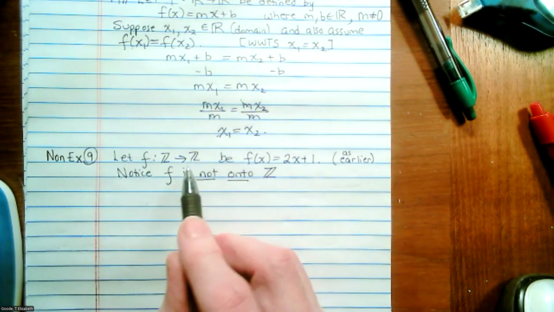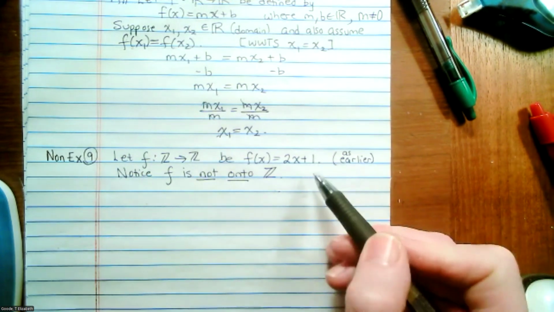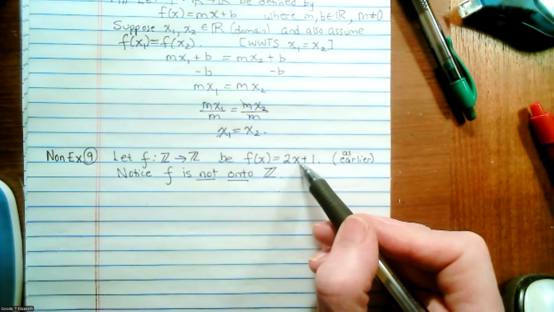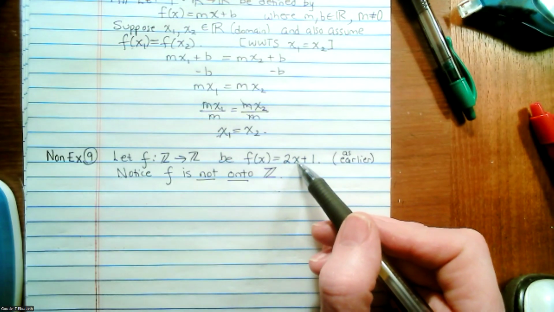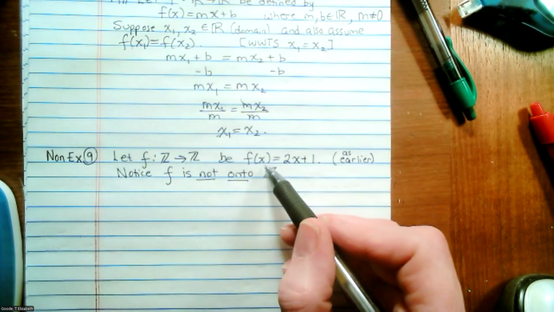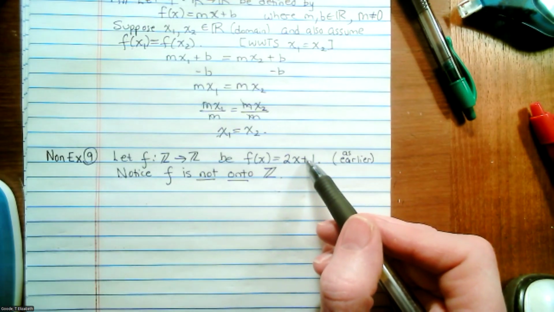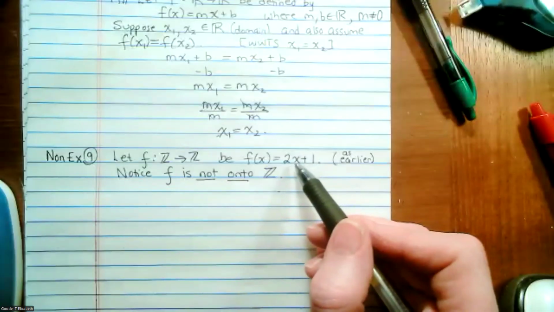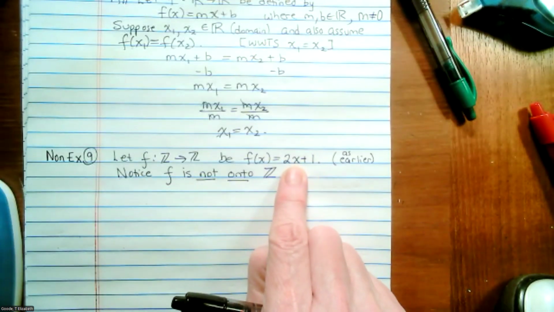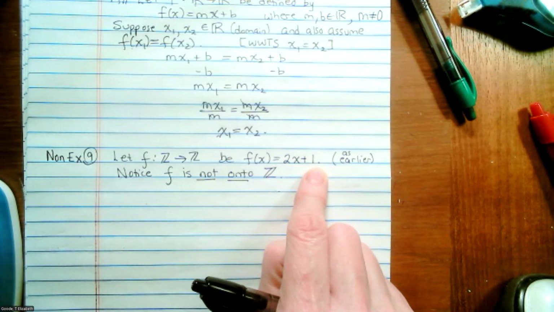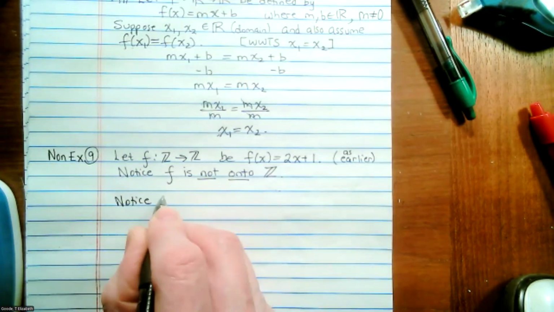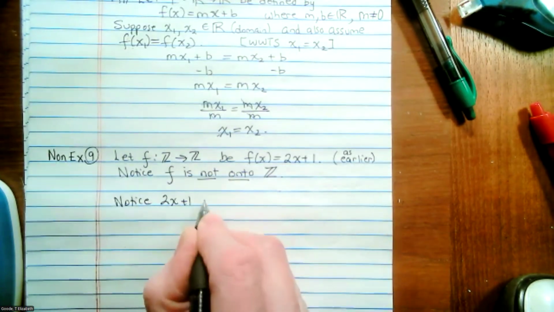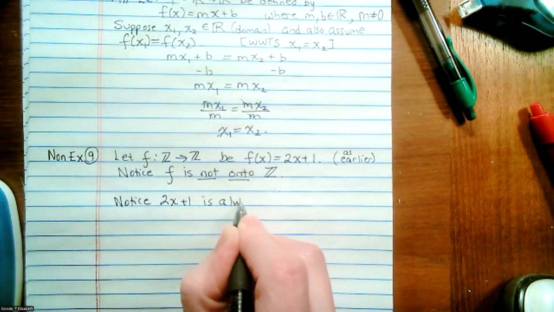It's not onto Z. Well, let's think about it. When we plug in any integer x into the equation 2x plus 1, what kind of integer is going to be the function value or the output value? Those y's are odd numbers. They're of the form 2 times an integer plus 1. Those are only odd.